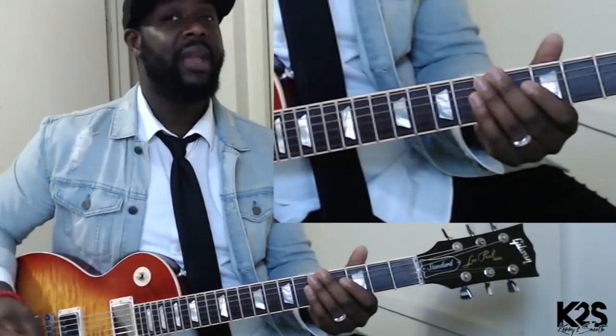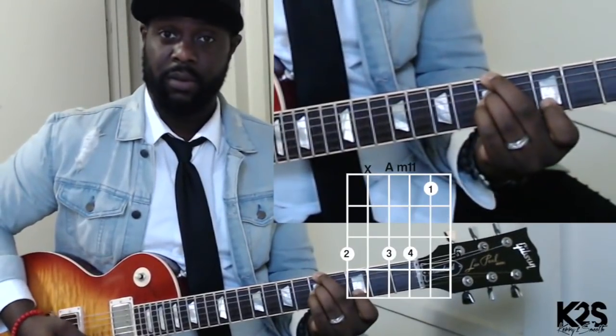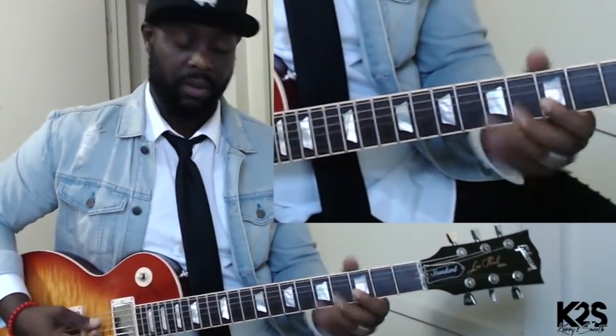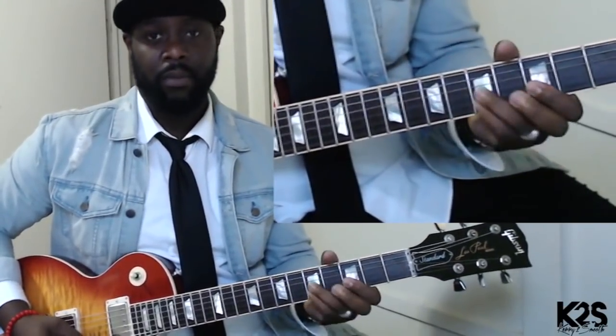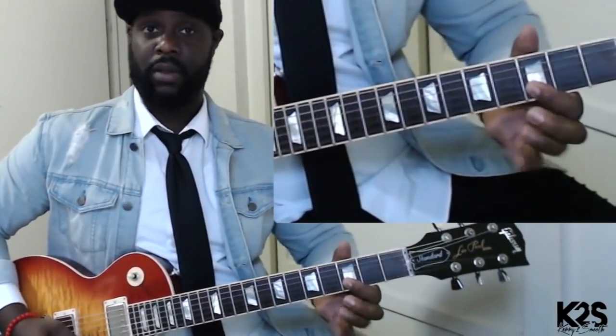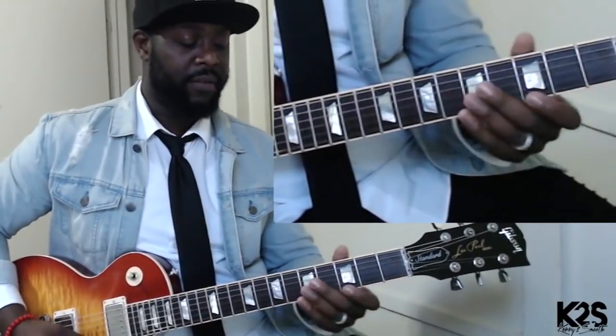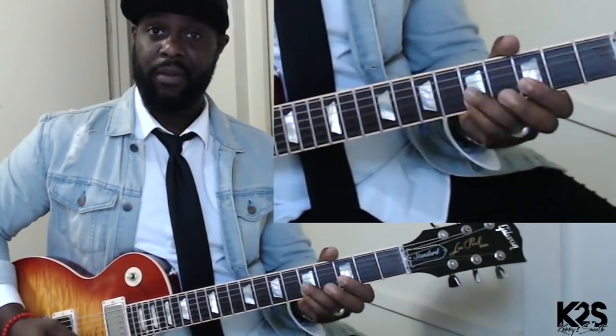Then we're going to go to that A minor 11, like a pull off. We're going to go to that G minor 11. From that G minor 11 to the A minor 11, back to the top. Those are the only chords in that song. Okay.